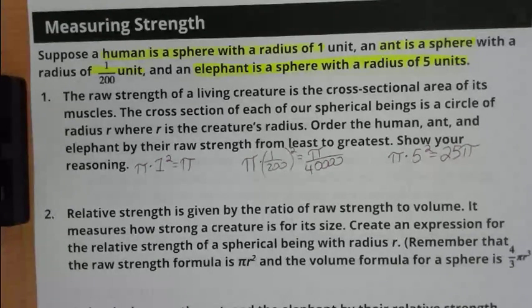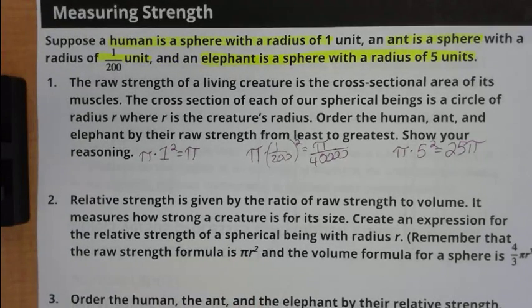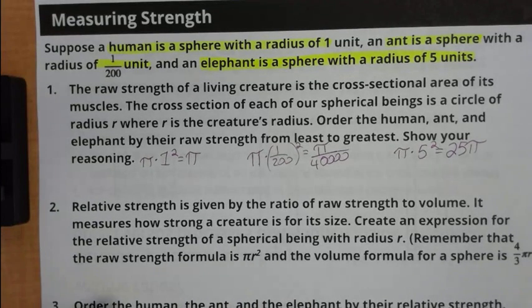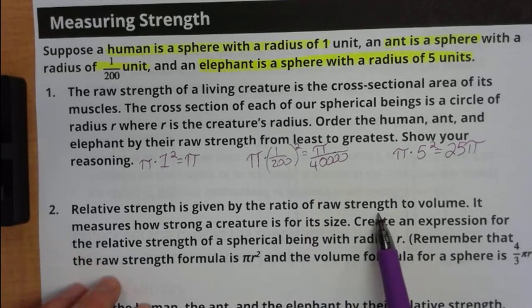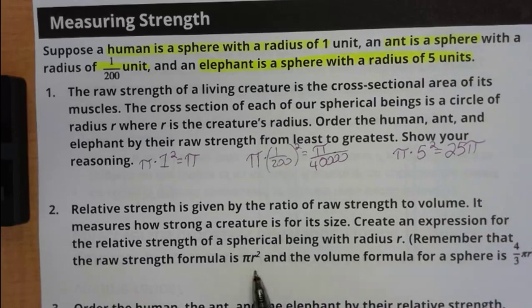Create an expression for the relative strength of a spherical being with radius r. Remember that the raw strength formula is pi r squared, and the volume formula for a sphere is 4/3 pi r cubed. So basically, what we're doing here is creating an expression for the relative strength of a spherical being. We already did raw strength. So we're doing raw strength compared to volume, so we're just going to do raw strength of pi r squared divided by that.